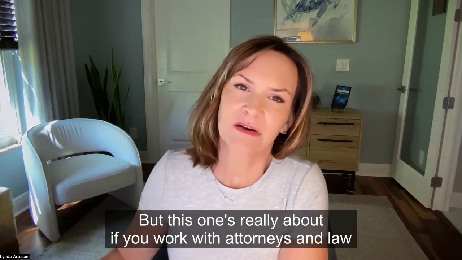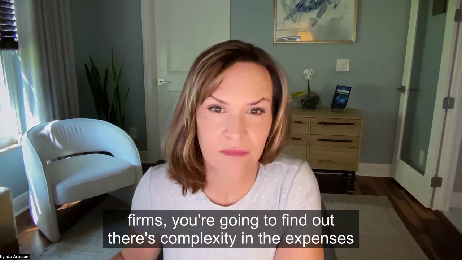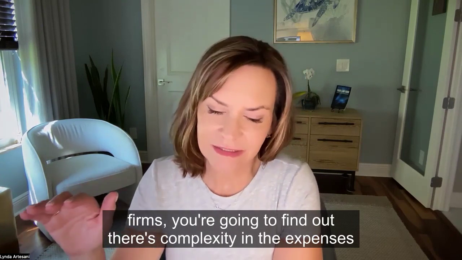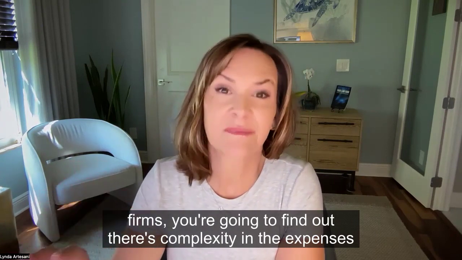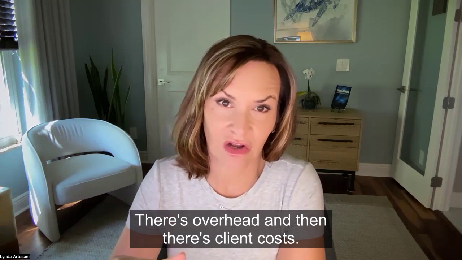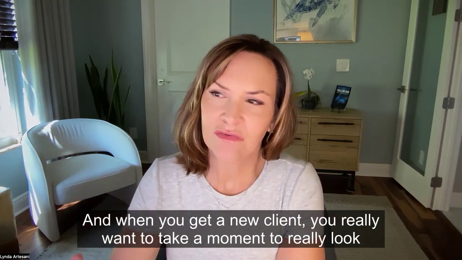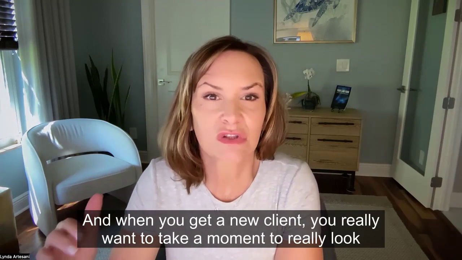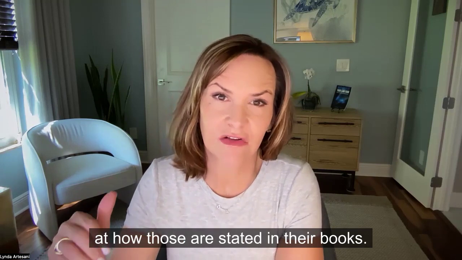But this one's really about if you work with attorneys and law firms, you're going to find out there's complexity in the expenses that the law firm will spend money on. There's overhead and then there's client costs. And when you get a new client, you really want to take a moment to look at how those are stated in their books.